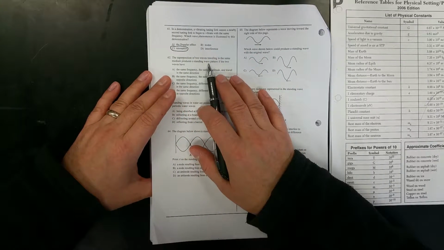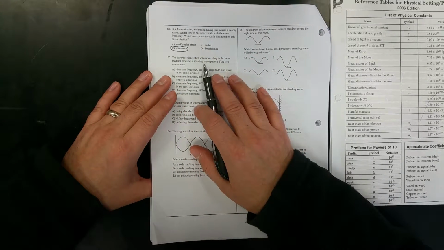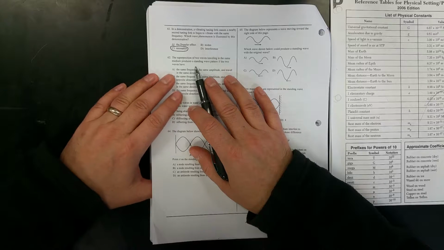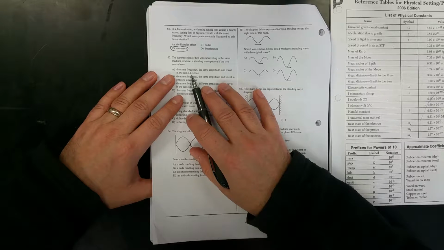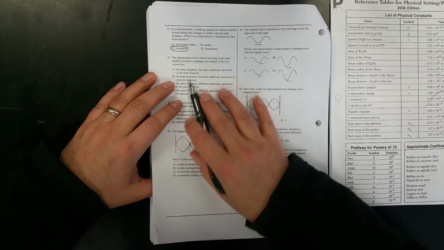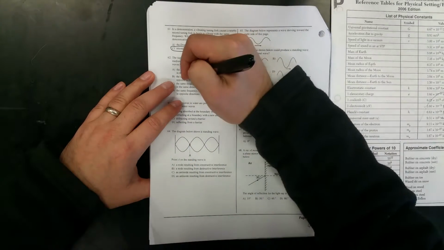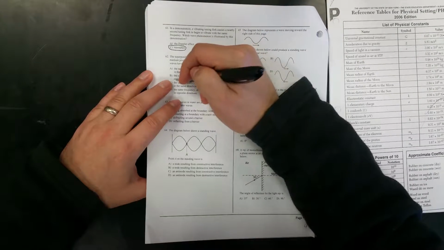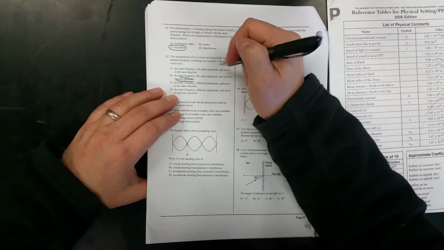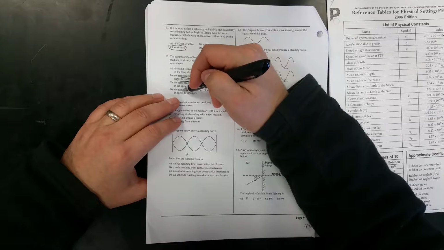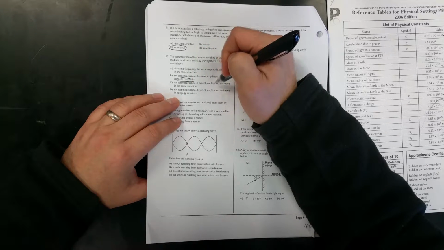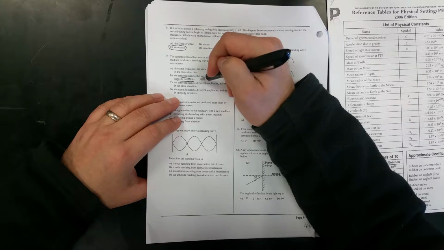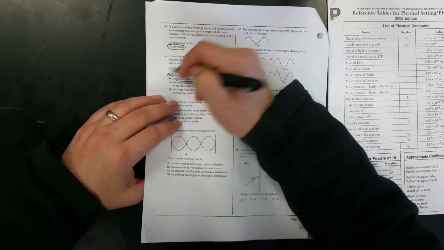The superposition of two waves traveling in the same medium produces a standing wave. If the two waves have, so a couple things we need. They need to have the same frequency, and they need to travel in opposite directions. Now you'll notice that D is the same frequency in opposite directions. We really want the same amplitude as well, so that would be B.